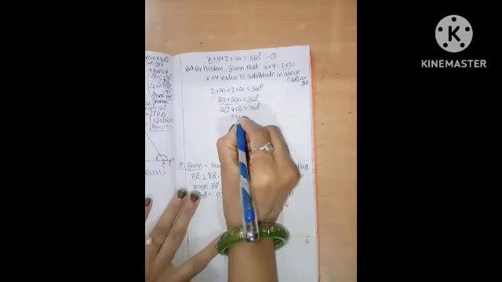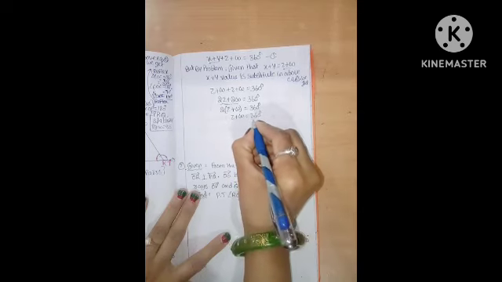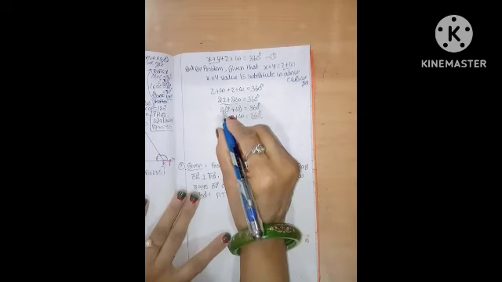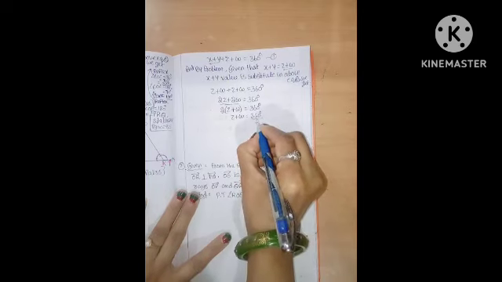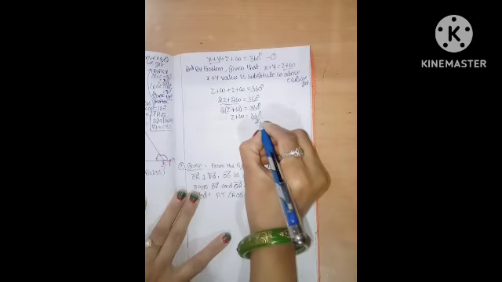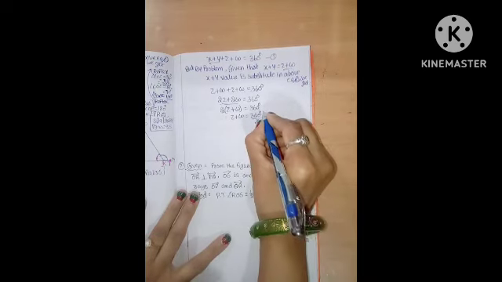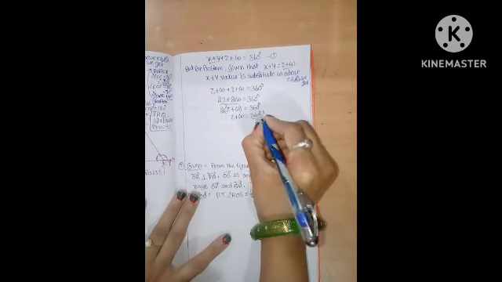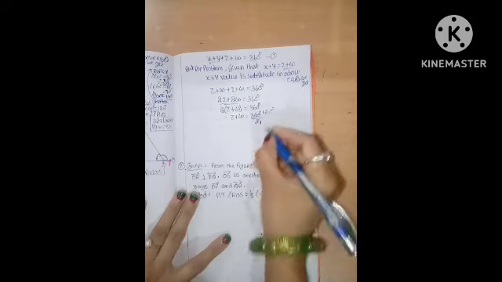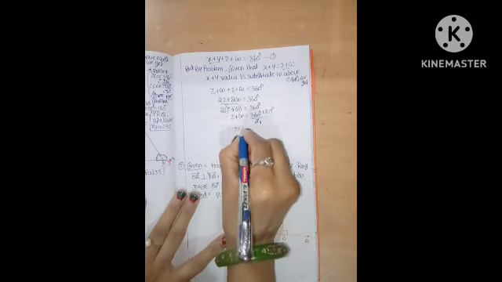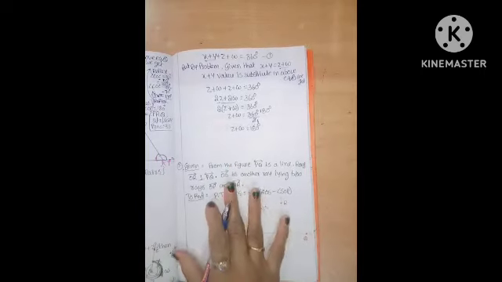Next, 2 times (z plus w) is equal to 360 degrees. Before the equal sign it is multiplication by 2, after the equal sign it becomes division by 2. Simplify: cancellation in the 2 table, 2 ones are 2, 1 is left; 2 eights are 16, 0. So z plus w is equal to 180 degrees. Are you clear?